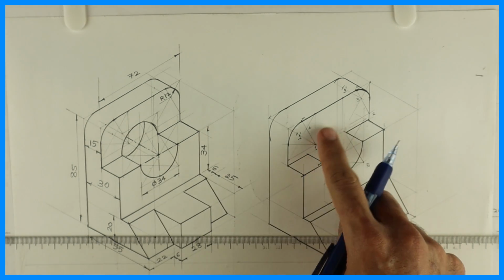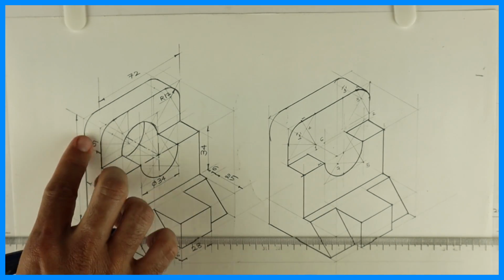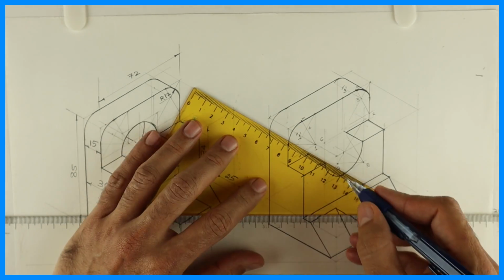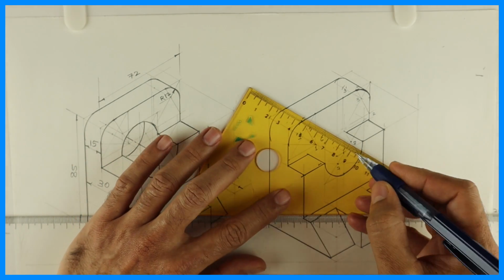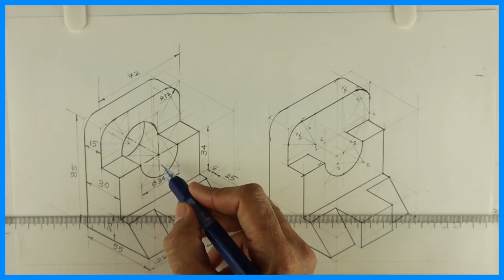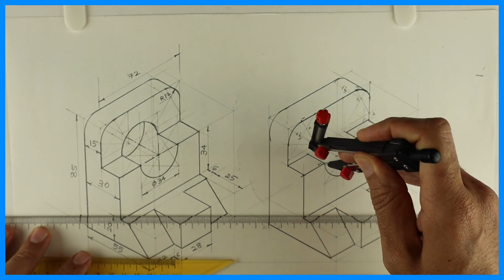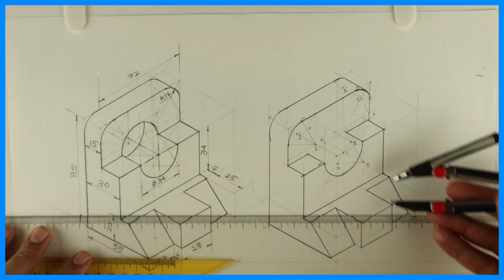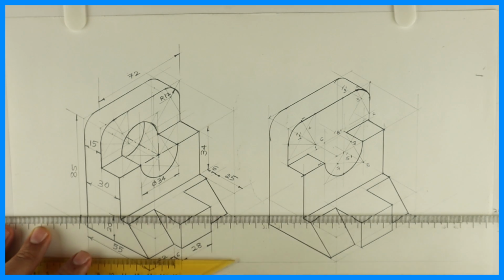Now this part. Now how much you have to go behind? 15, right? So from 5 we'll go behind by 15. This is point number 8. We'll take point 8 also behind by 15. Or we can draw a rhombus also. So see, I'm taking the width, so that's faster. 5 dash, 8 dash.